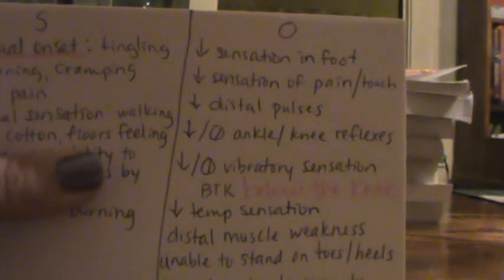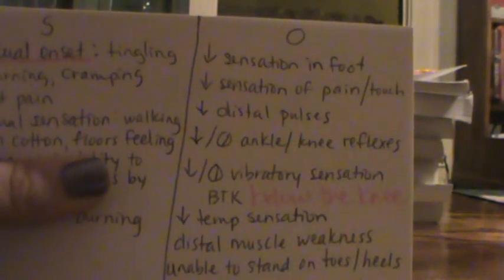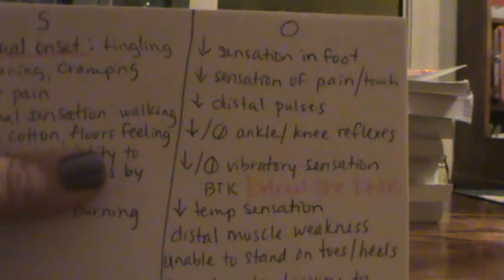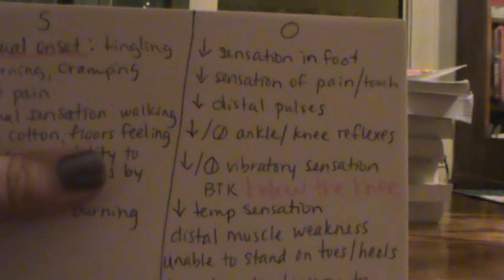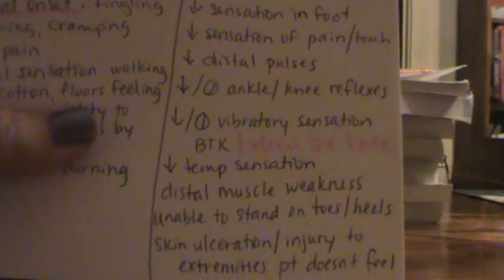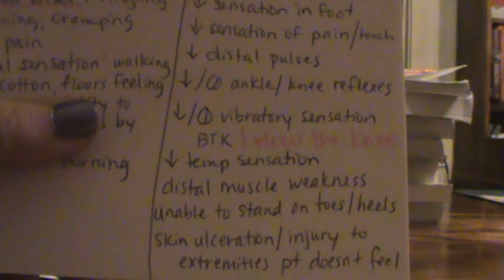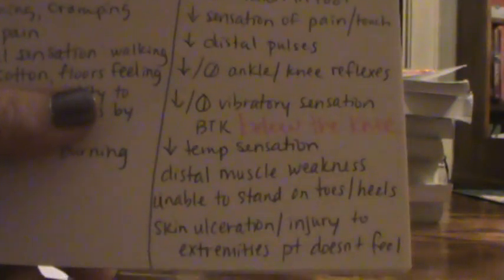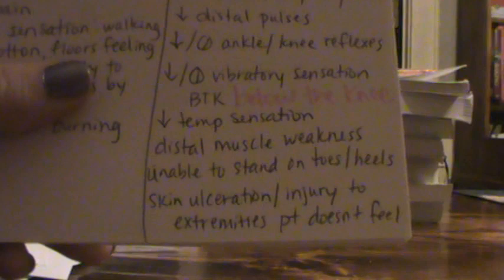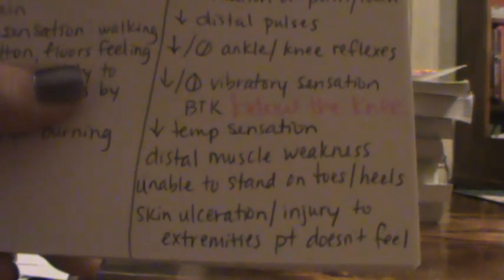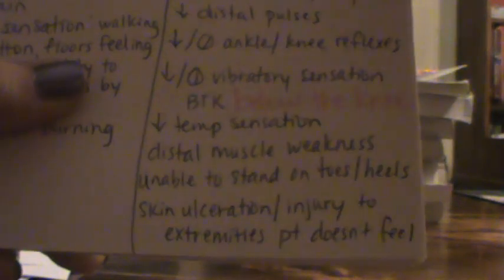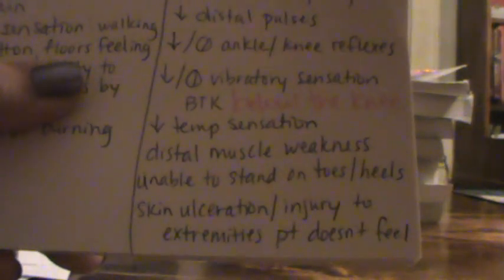Objective symptoms include decreased sensation in the foot, decreased sensation of pain and touch, decreased distal pulses, decreased or absent ankle or knee reflexes, decreased or absent vibratory sensation below the knee, decreased temperature sensation, distal muscle weakness, and they're unable to stand on the toes or the heels, skin alteration or injury that the patient is unable to feel.